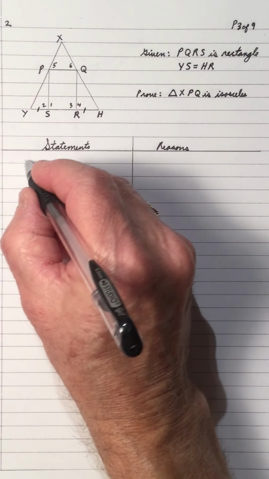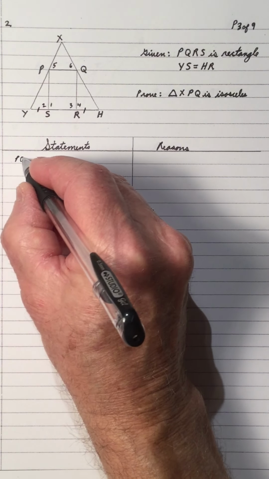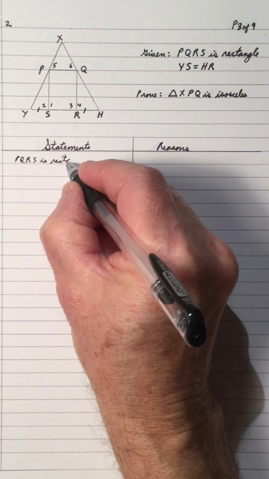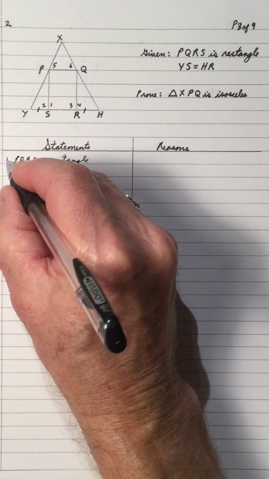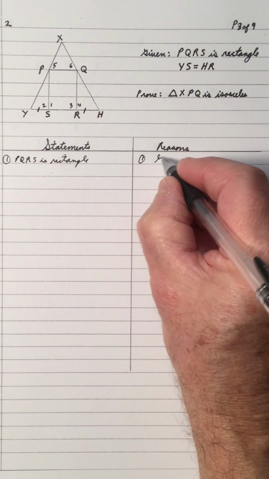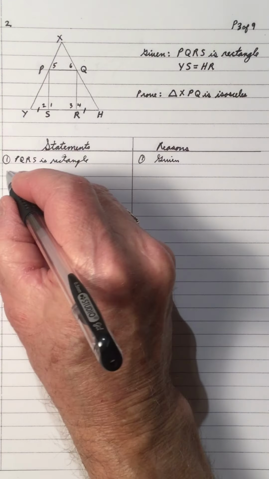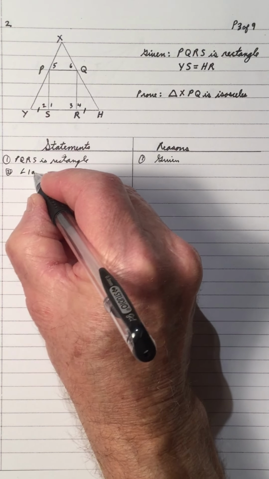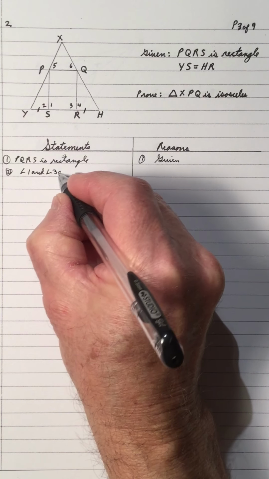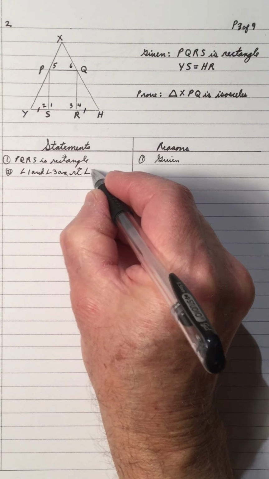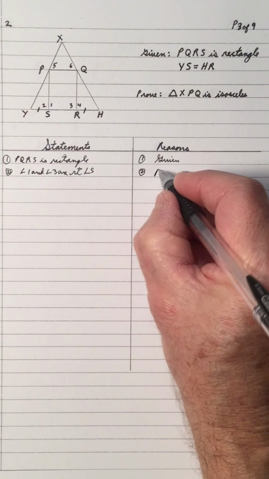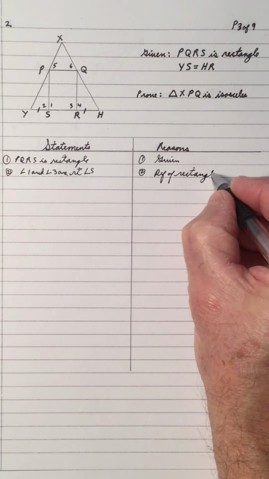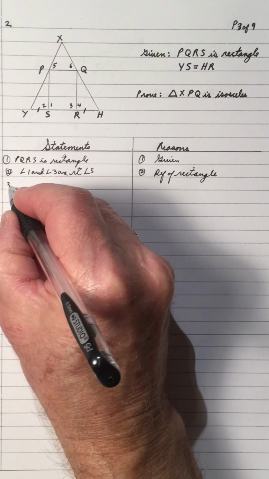So we're told that PQRS is a rectangle, and that's given. And as a result, if that's a rectangle, angle 1 and angle 3 are right angles. Definition of a rectangle. A rectangle is a quadrilateral with 4 right angles.